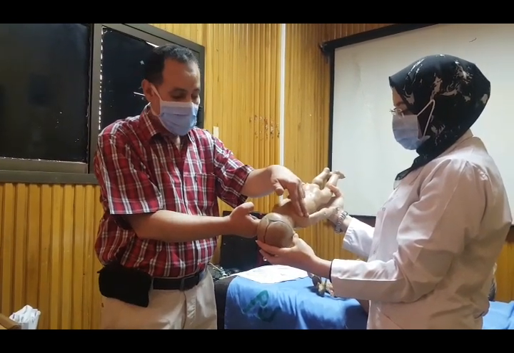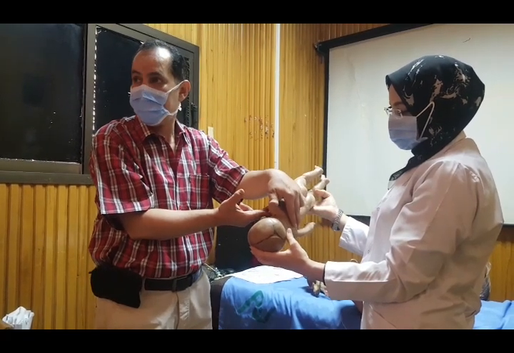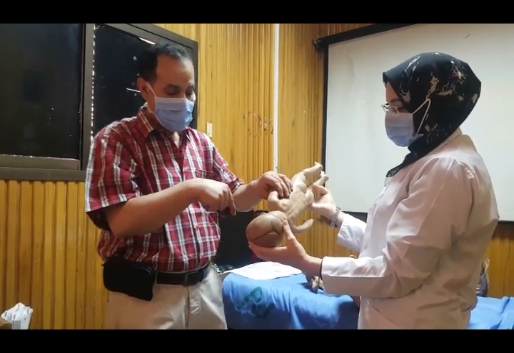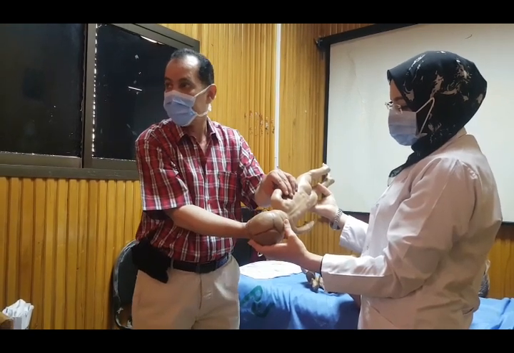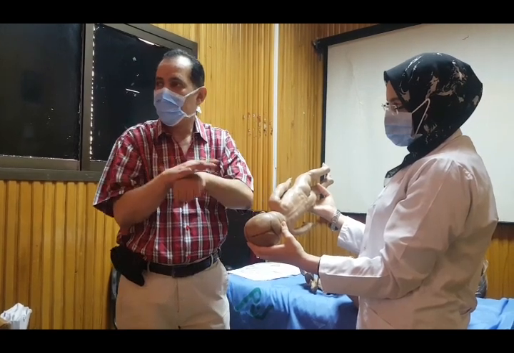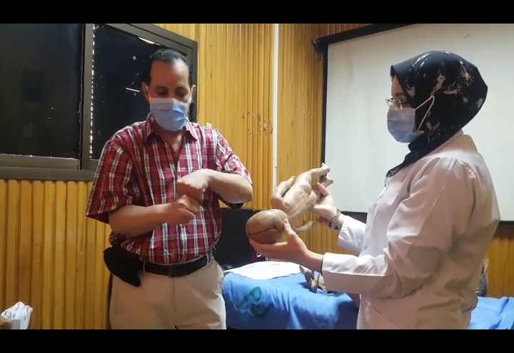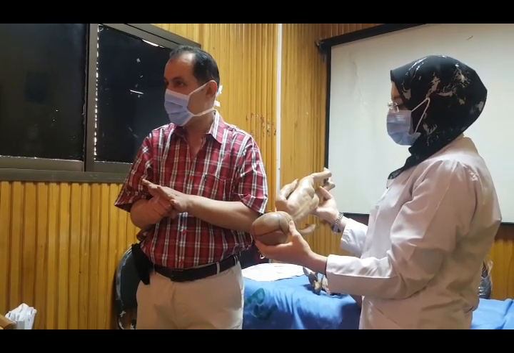If not, I'll continue the rotation until reaching 180 degrees. At 180 degrees of rotation, the anterior shoulder becomes posterior and the posterior shoulder becomes anterior. So the bony impaction of the shoulder on the symphysis pubis is now not present.